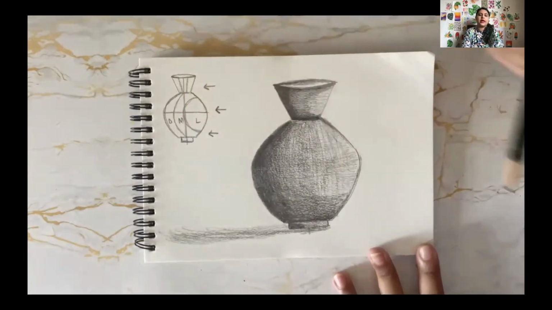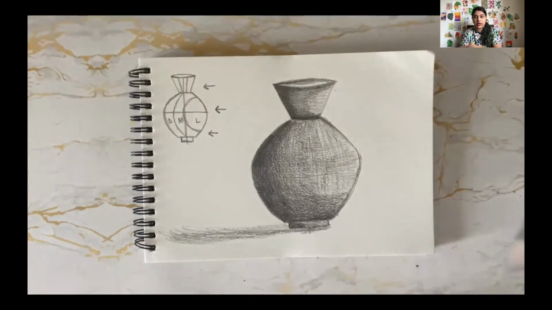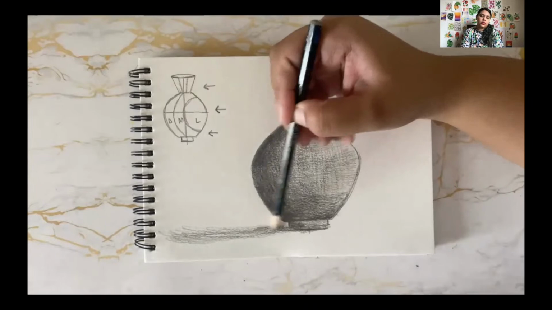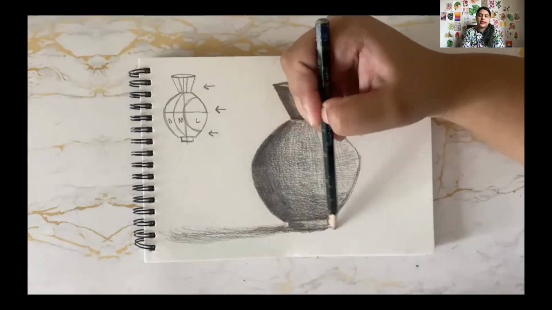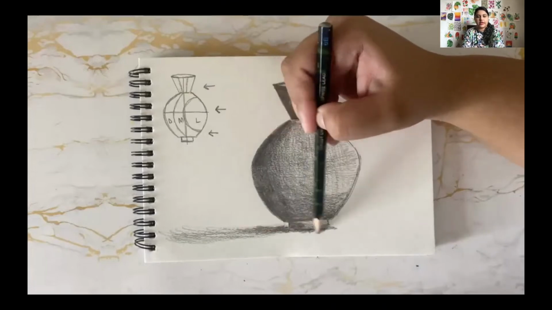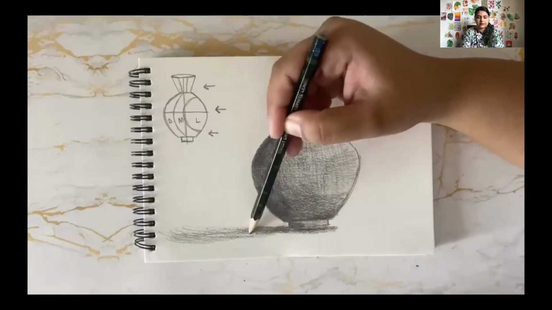And then what I'm going to do is, closer to my vase, add in a dark tone. And as we go further away, I'm going to let it be a little bit of a mediumish light tone. So whatever it is right now, I'll just let it be as that.